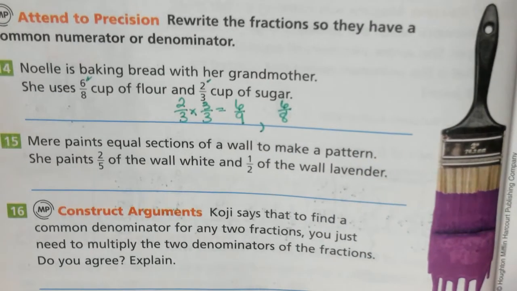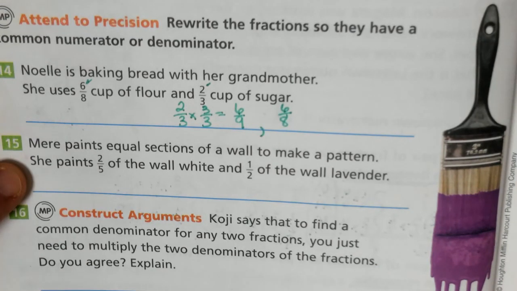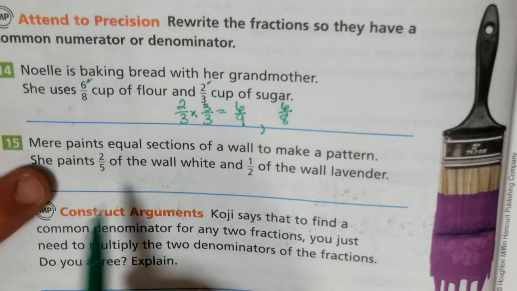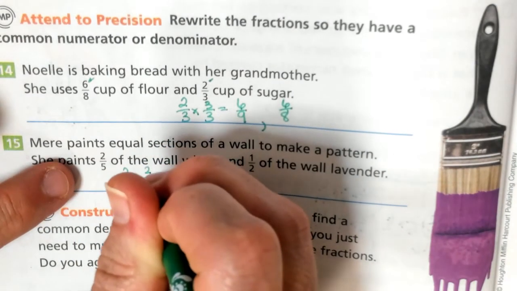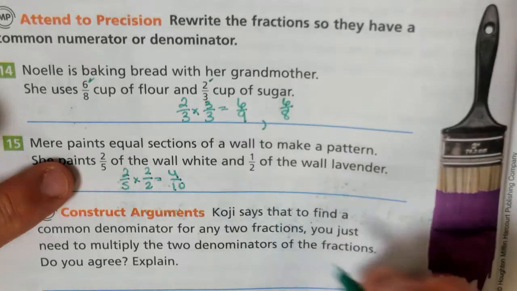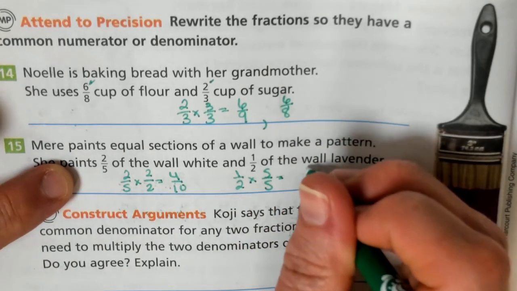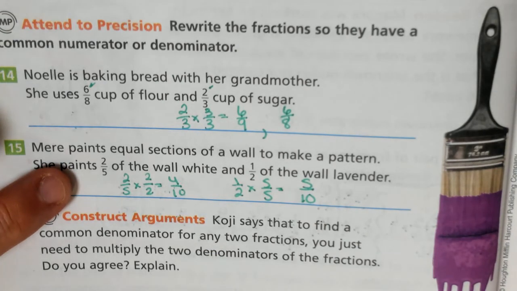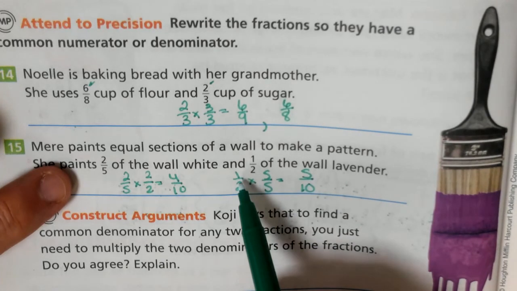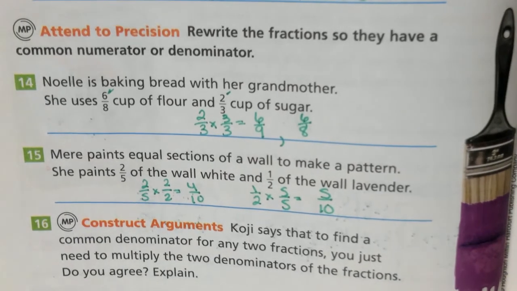Okay, number 15. Mare paints equal sections of a wall to make a pattern. She paints 2/5 of the wall white and 1/2 of the wall lavender. So how about we do denominators this time? So we would just multiply by the opposite denominator. So 2/5 times 2 over 2 equals 4/10. And 1/2 times 5 over 5 equals 5/10. So that would be our two with the same denominator. You could do the same numerator too, because 1/2 could be 2/4, and then that would be one less that you'd have to do. So if that's what you did, that works as well.